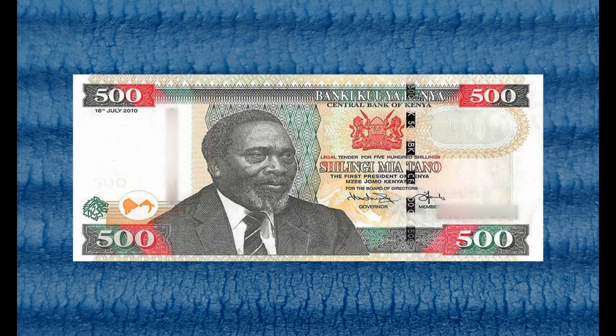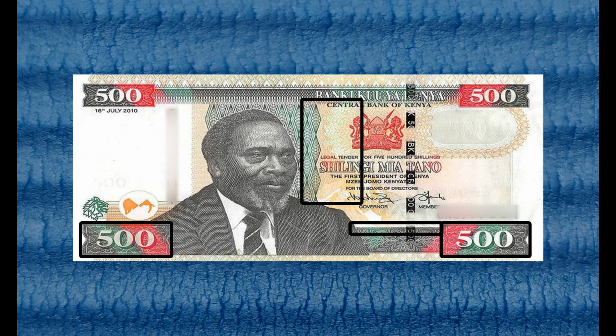And next, it has microtext in lettering BKYK in Swahili language, in lettering Central Bank of Kenya in English language, and in lettering Peace, Love, Unity in English language.